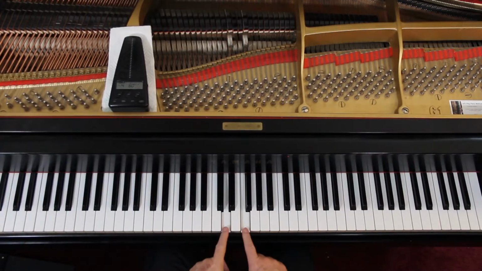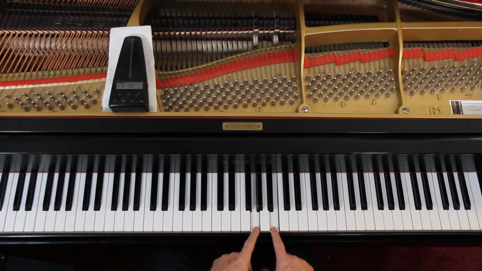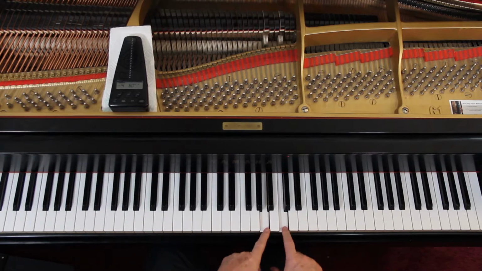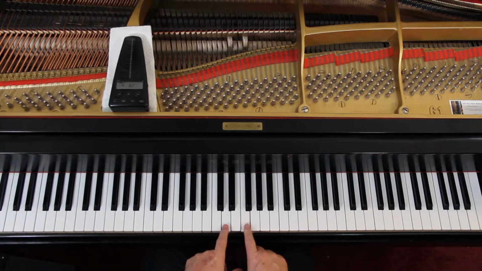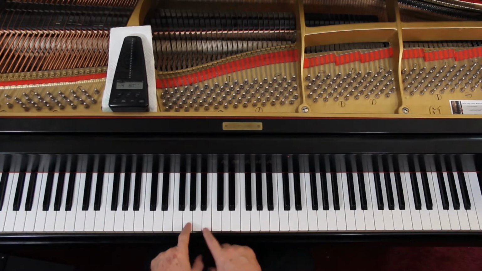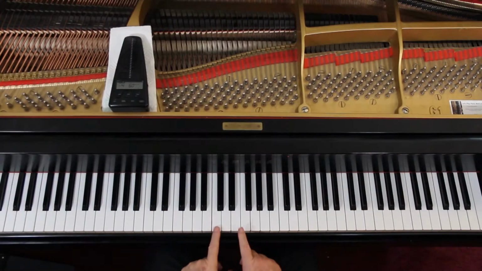Another way of looking at thirds is it's every other note. These are all thirds. Between the notes is a third. All thirds. In the music, it's easy to recognize a third because they're all on lines or they're all on spaces. So look at the first two notes here. It's a C and an E. It's a third. Both of them are on a line.